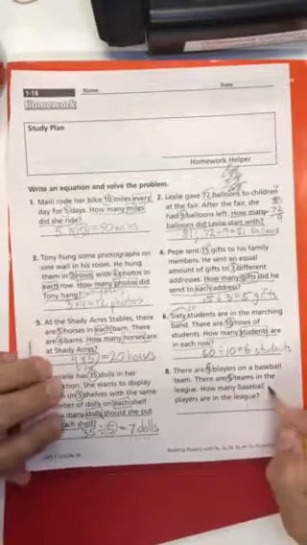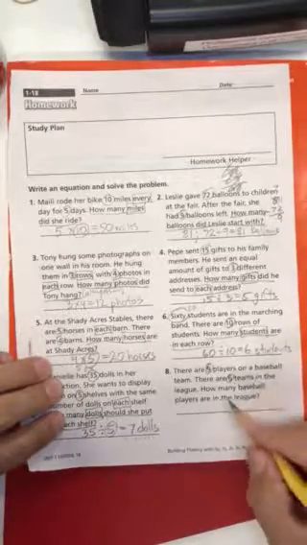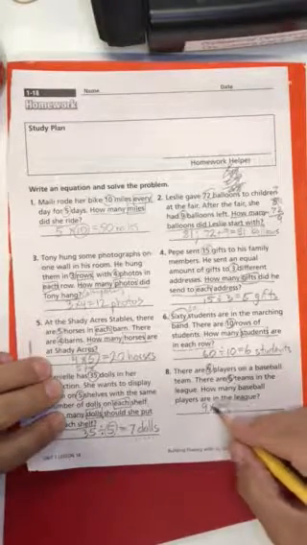There are 9 players on a baseball team. There are 6 teams in the league. It's going to be a big number, right? Because a league is made up of a group of teams. How many baseball players are in the league? So you're asked to find the total, and when you're asked to find the total, you're multiplying. 9 times 6. Use your fingers for the magic 9 if you don't know it.